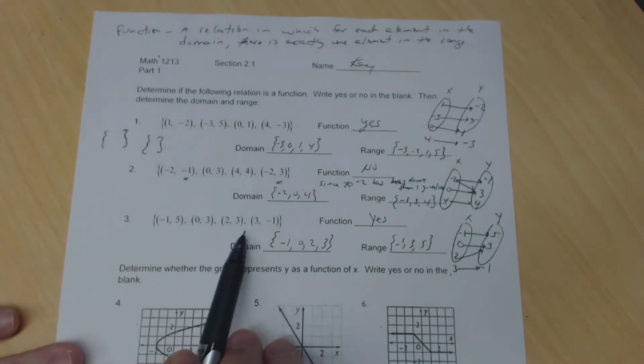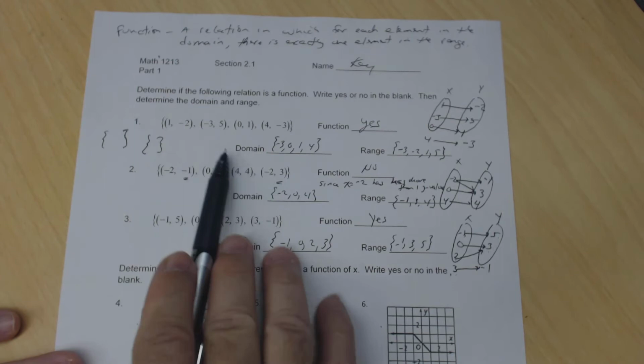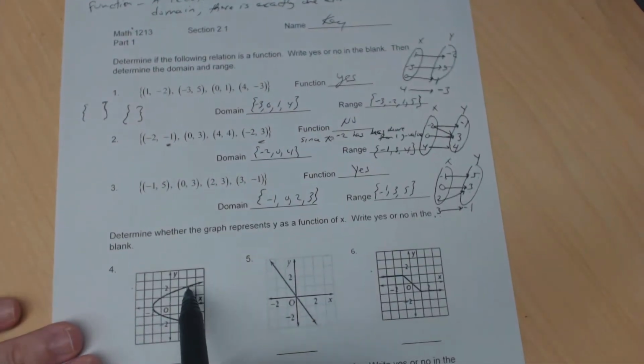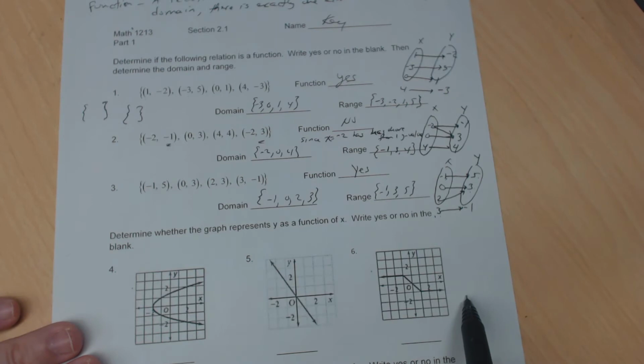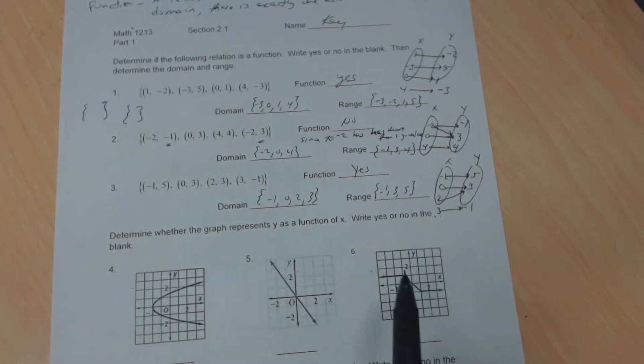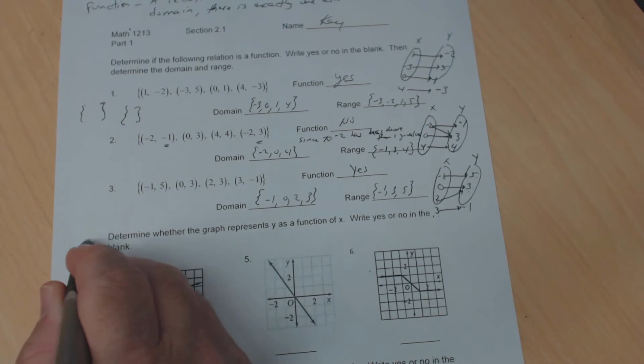Okay. Now here they were a finite number. So there were only 4 points in each one of these. Here there's an infinite number of points on this graph. All right. So when a relation is represented as a graph, we're going to use, remember, the vertical line test.